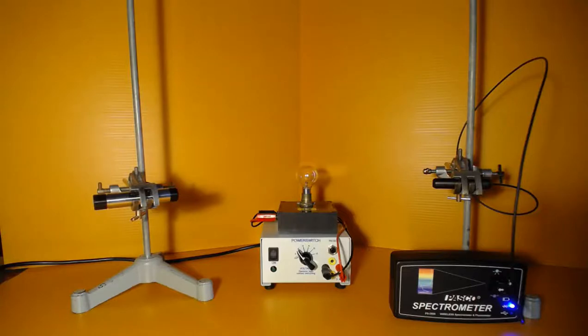Spectroscopes. The most common technique to analyze visible light is known as spectroscopy. This involves splitting visible light into its individual colours or wavelengths, and to do this we use a spectroscope. We have two different types of devices today.